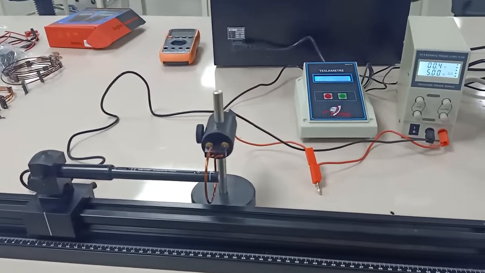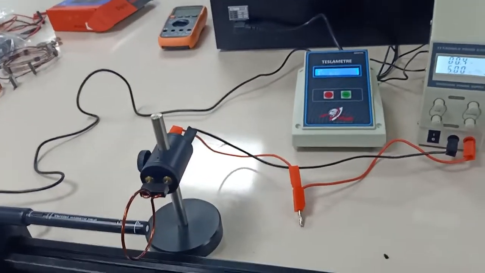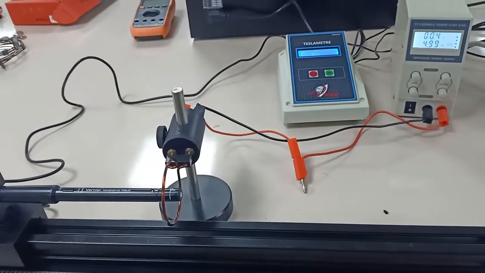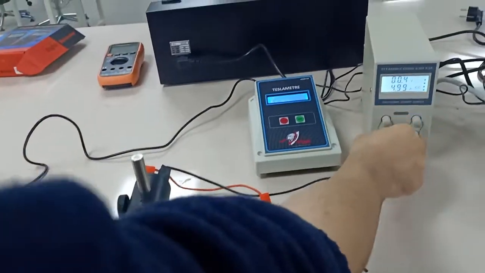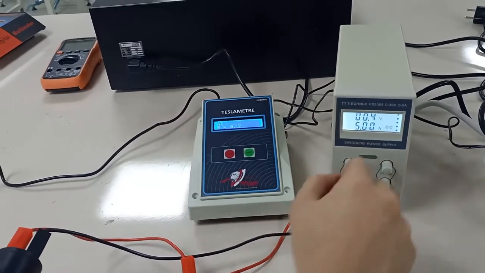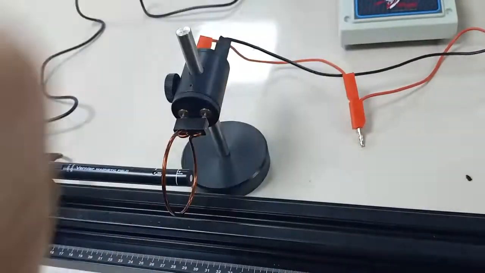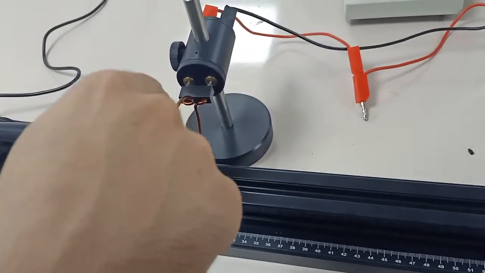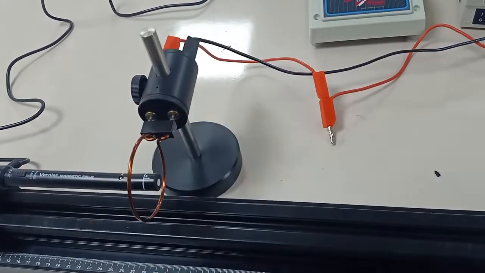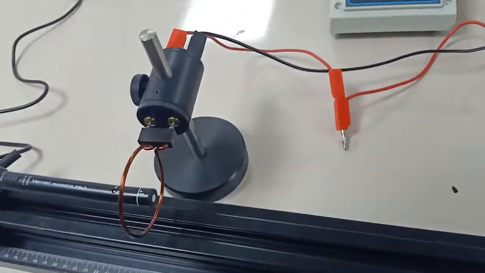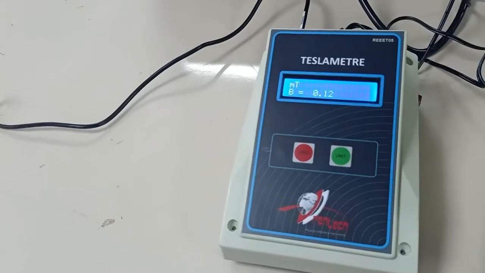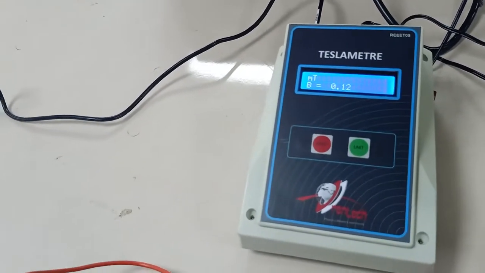The first part of the experiment is measuring the magnetic field through a conducting wire. Here I set the current to 5 amperes, and the probe of the Tesla meter is at the center of the conducting wire, and the magnetic field value is 0.12.